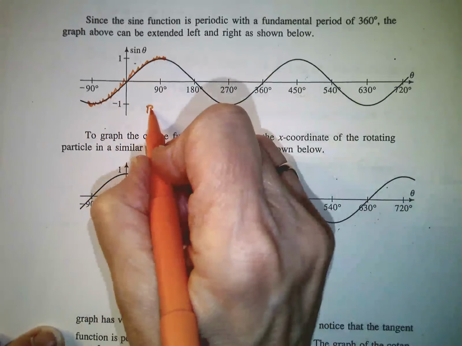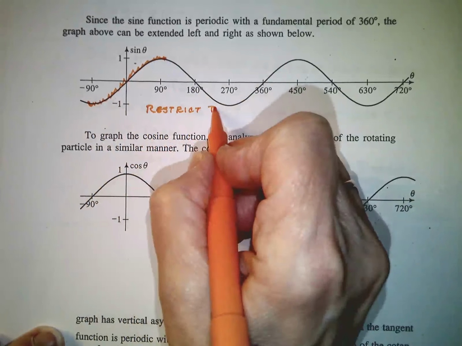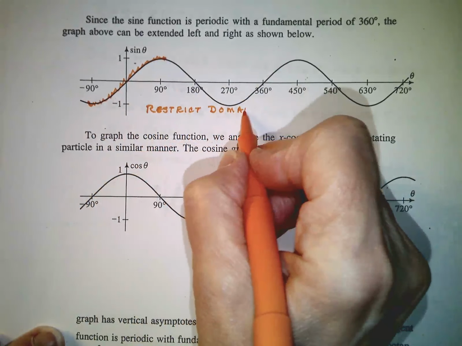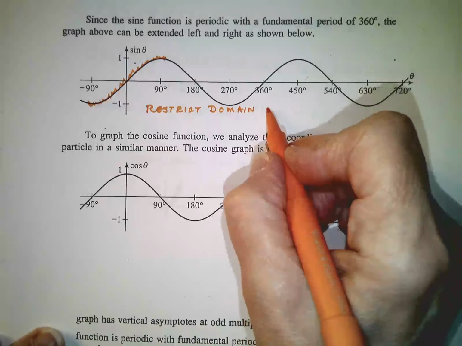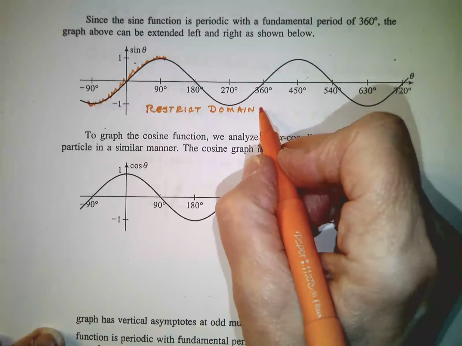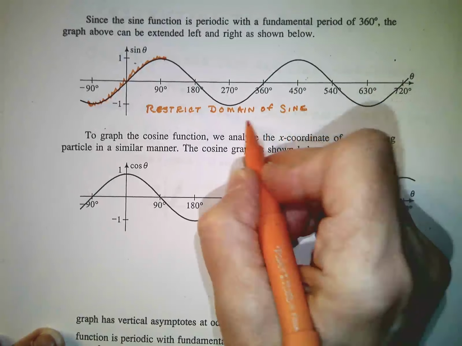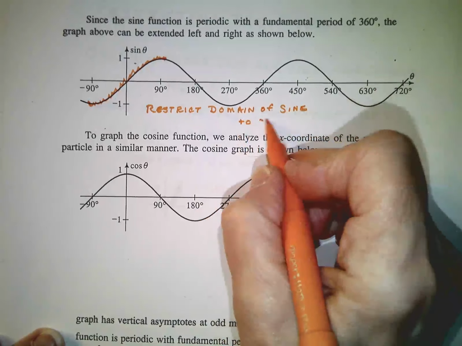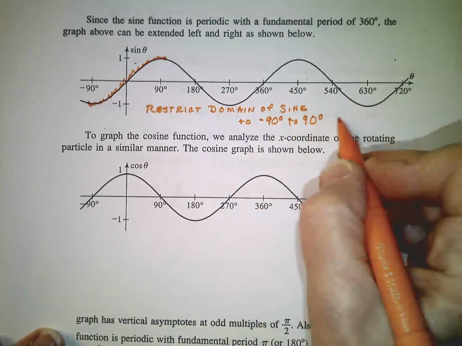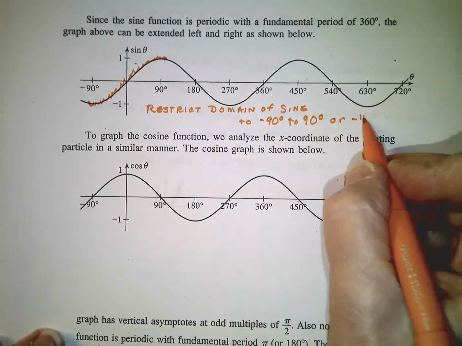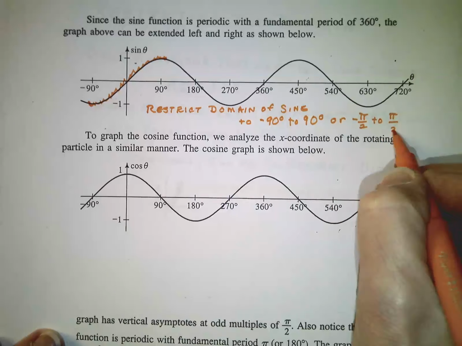They're going to restrict the domain on the sine function to only negative 90 to positive 90. Now those are degrees. Could also be from negative pi over 2 to positive pi over 2 if we're working with radians.